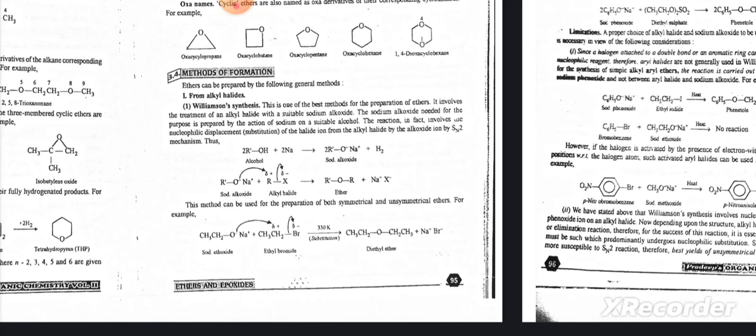Methods of formation from alkyl halides: Williamson synthesis. This is one of the best methods for the preparation of ethers. It involves the treatment of an alkyl halide with a suitable sodium alkoxide. The sodium alkoxide needed for the purpose is prepared by the action of sodium on a suitable alcohol. The reaction in fact involves the nucleophilic displacement of the halide ion from the alkyl halide by the alkoxide ion by SN2 mechanism. For example, sodium ethoxide on reaction with ethyl bromide at 330 K gives rise to diethyl ether.